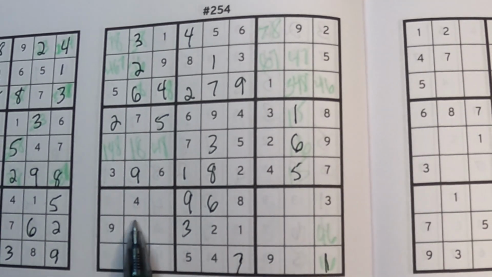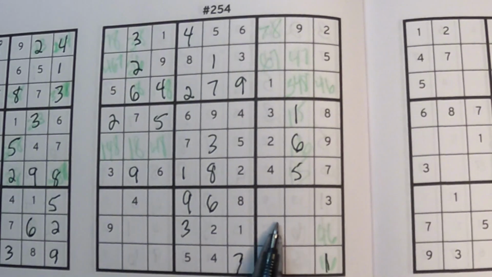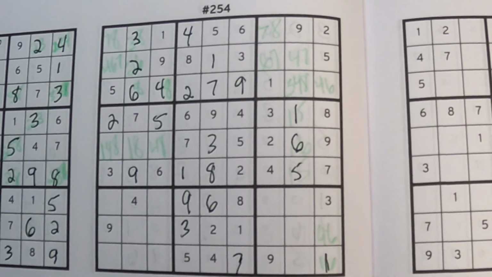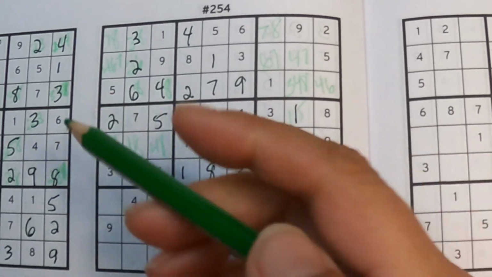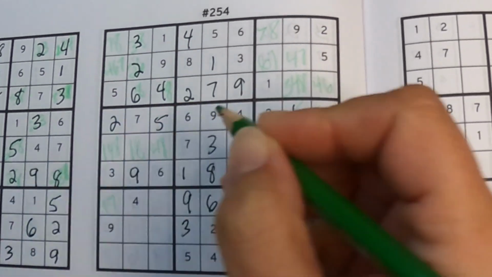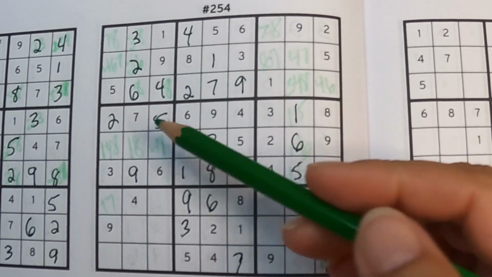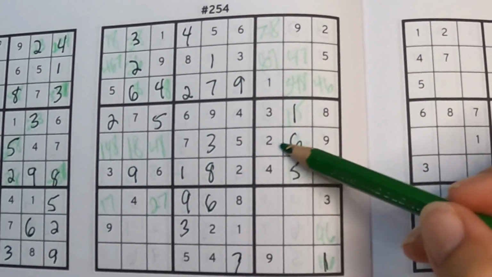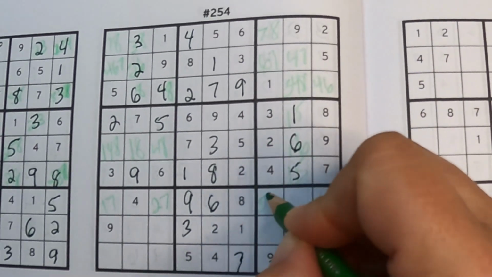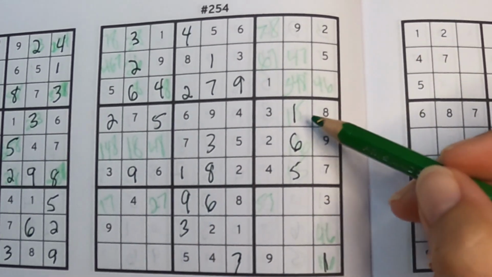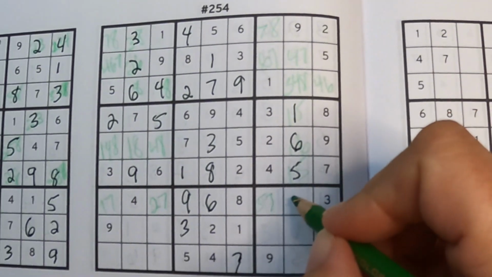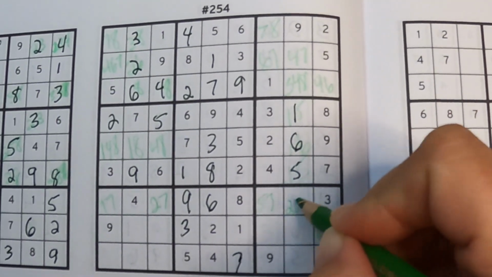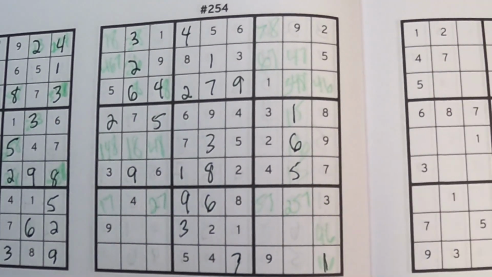If we look at this row, we're missing 1, 2, 5, and 7. We've got 2 and 5 here, so 1, 7. 1 and 5 here, so 2, 7. 1 and 2 here, so 5, 7. 1 here, so 2, 5, 7.